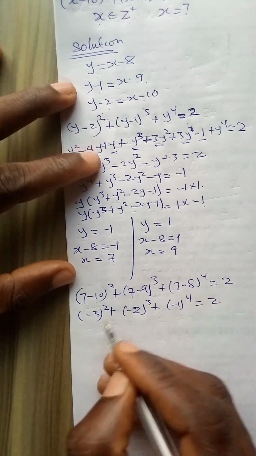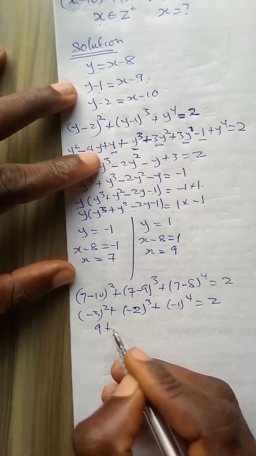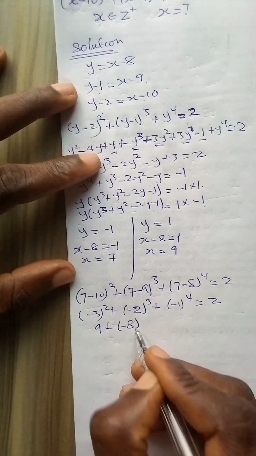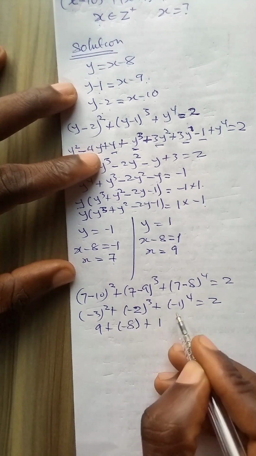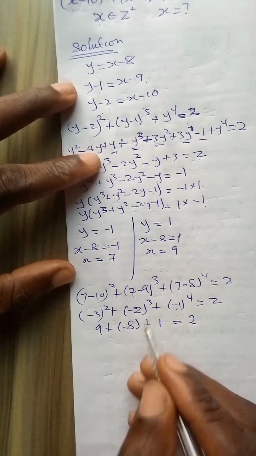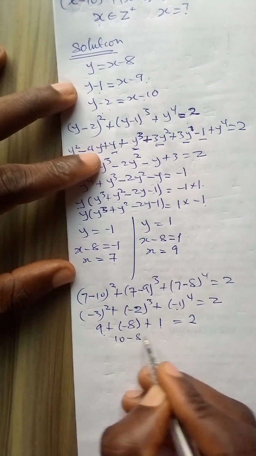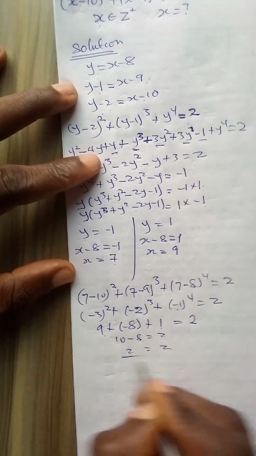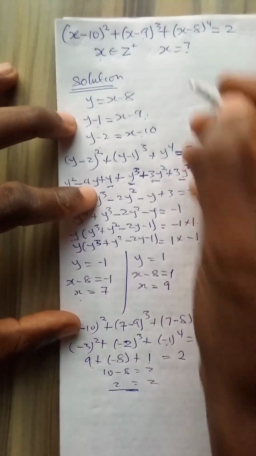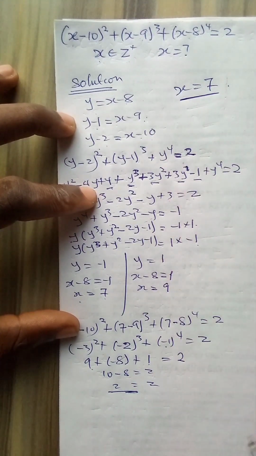Minus 3 to power 2 is 9. Minus 2 to power 3 is minus 8. And we have 1 here because minus 1 to power 4 is 1. Now 9 plus 1 is 10, and 10 minus 8 is 2. So we have a balanced equation. That implies that x equals 7 is a solution. So we'll put it here. We have a first solution.